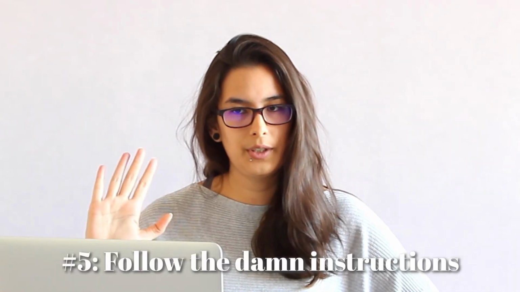Tip number 5, no matter what, just follow the dang instructions. Even if it doesn't make any sense to you, you should just follow whatever the OU has given you to the T. If something doesn't make sense, ask your tutor. If it still doesn't make sense, ask your tutor again. And if it still doesn't make sense after that, just do whatever it says in the things that the OU has given you. Even if another tutor tells you to do something different, do what the OU tells you to do. Trust me, it will save you a lot of grief and emotional energy.